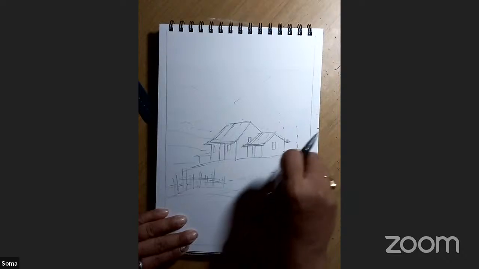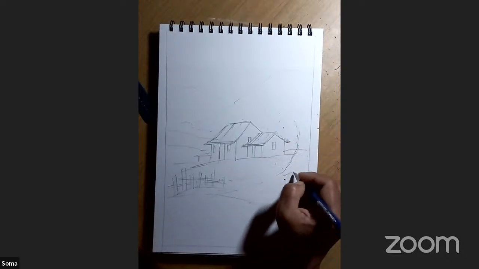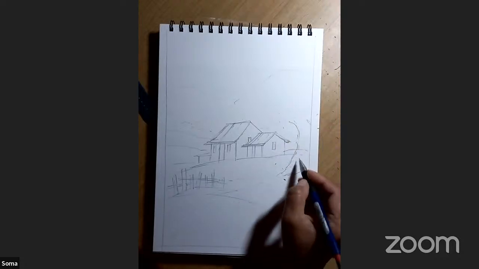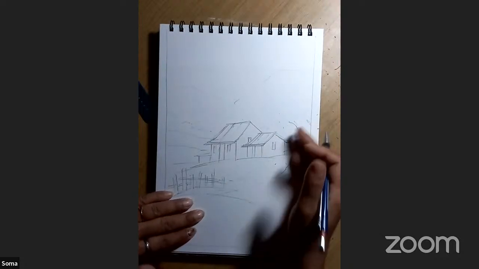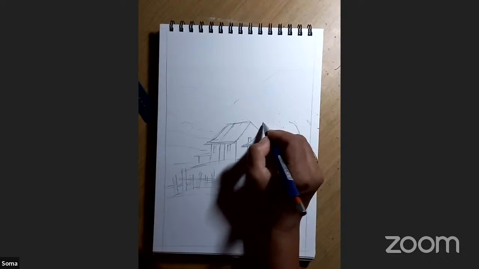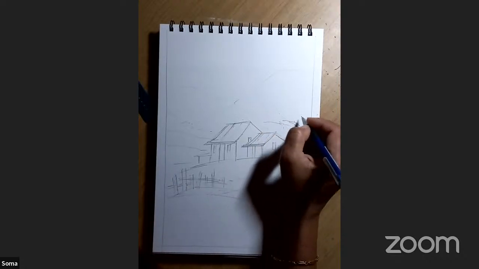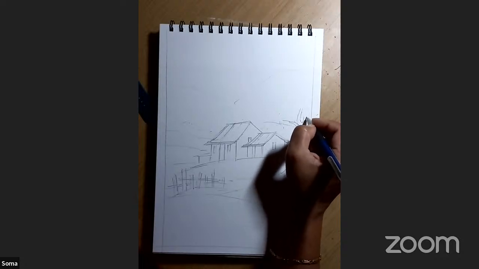So maybe we have to change the course of the path, which is over here, in front of the house, a little towards the right, and that way we can also block the right hand side.